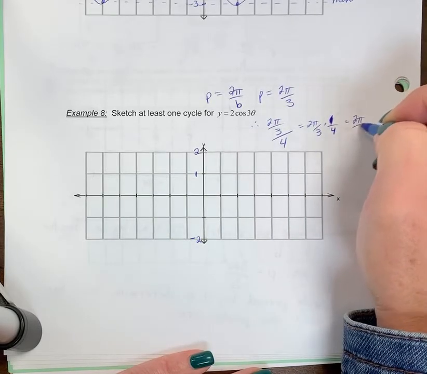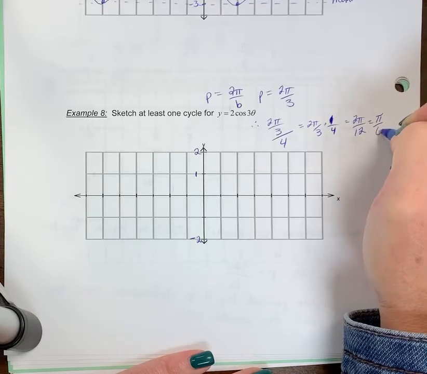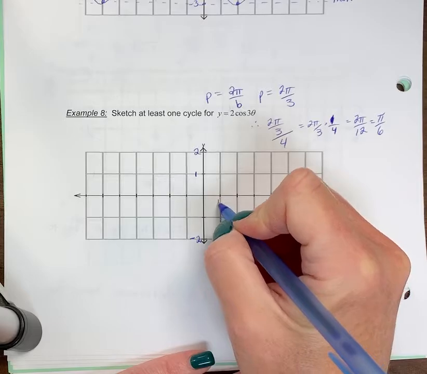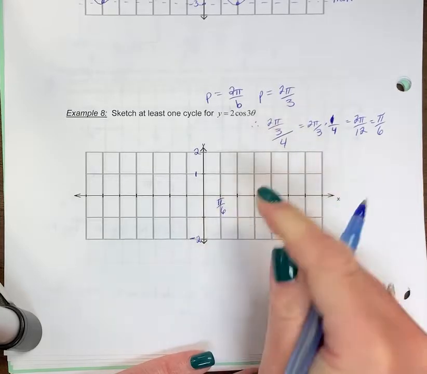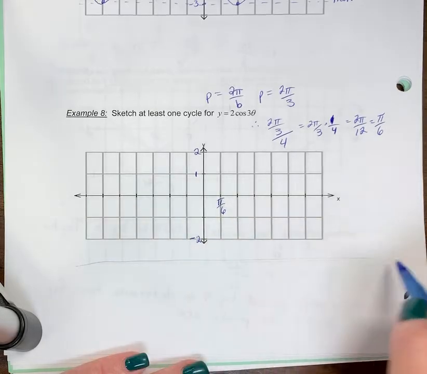So 2 pi divided by 12, 2 over 12 is pi by 6. So they are pi by 6 apart. So we have counted by pi by 6 on the unit circle before. So every square I'm going to make pi by 6. This would be 2 pi by 6, etc. I'm going to just write down on scrap paper here to help you.